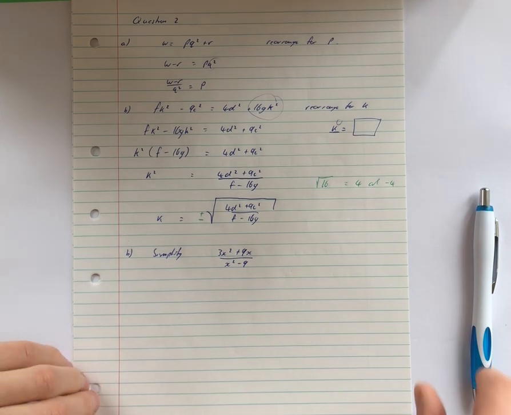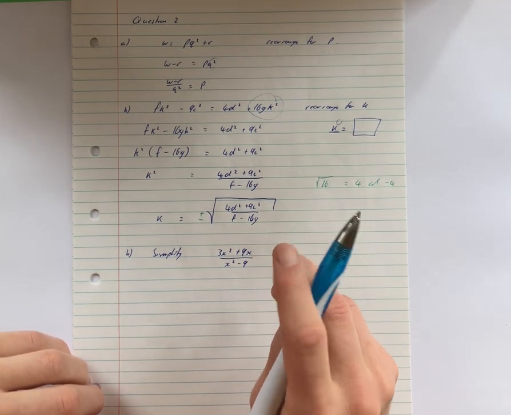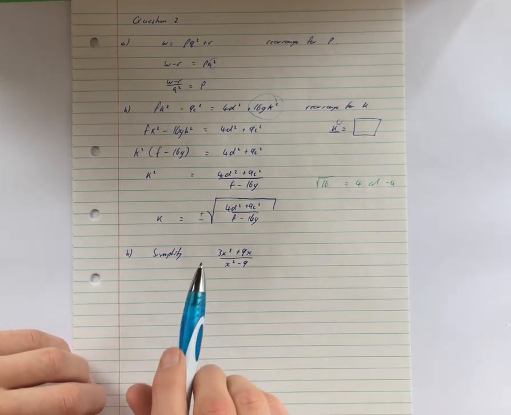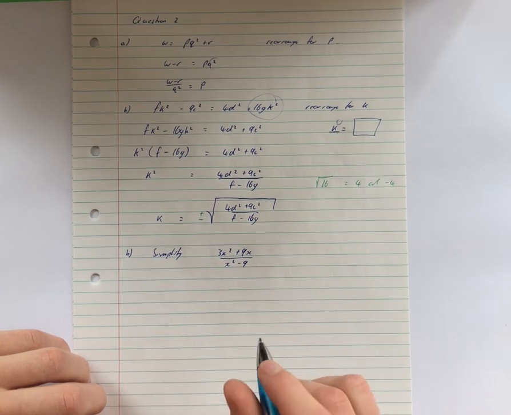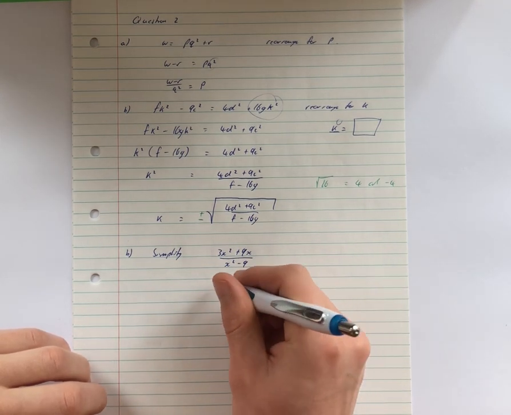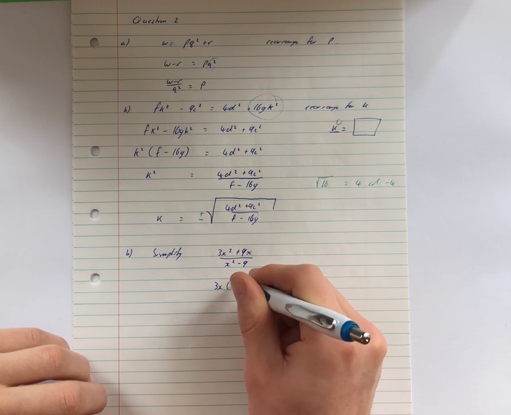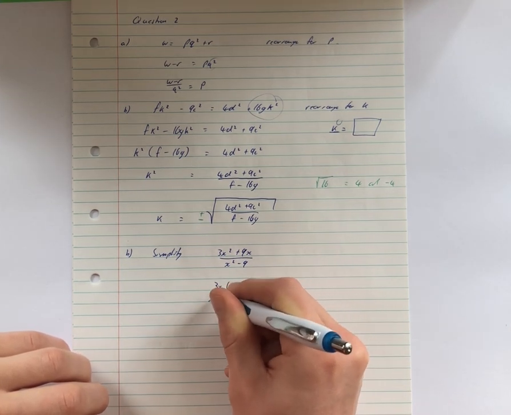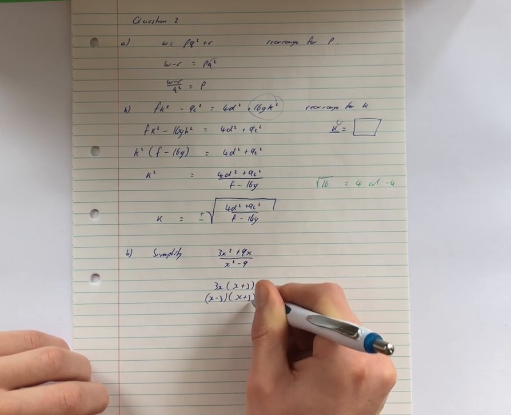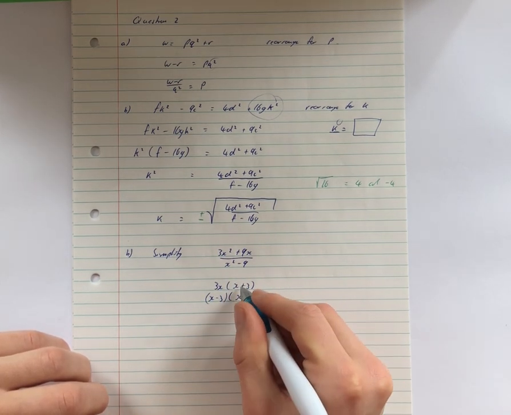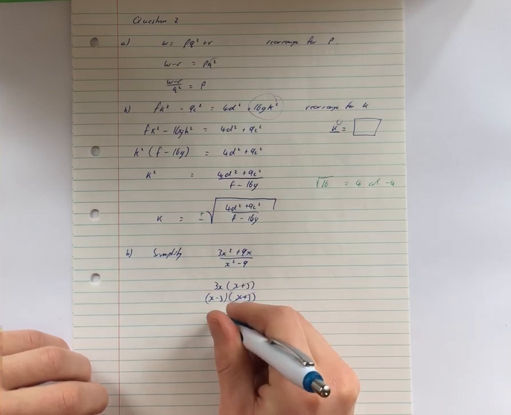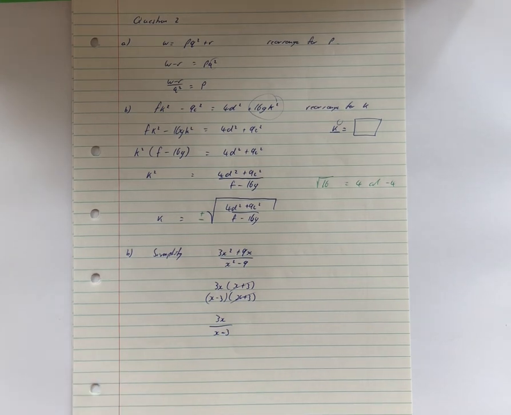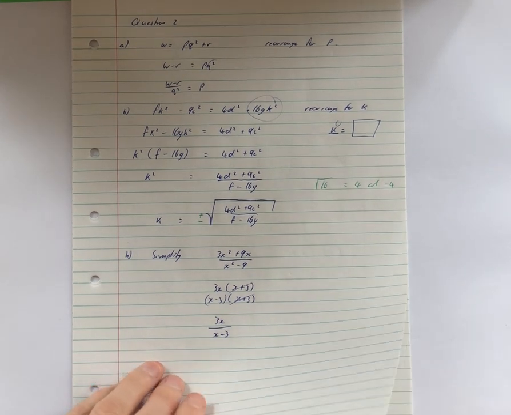All right, next up, we're simplifying 3x squared plus 9x over x squared minus 9. Classic, just factorise your numerator and factorise your denominator, and there's usually something you can cancel out. 3x comes out of the numerator, leaving x plus 3, and the bottom is a difference of two squares, so it's x minus 3, x plus 3. Anything divided by itself is 1, and we don't write multiplying by 1, so that's just 3x over x minus 3. Nice and easy.